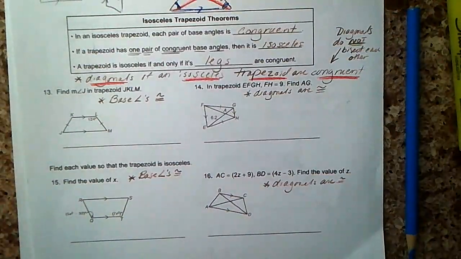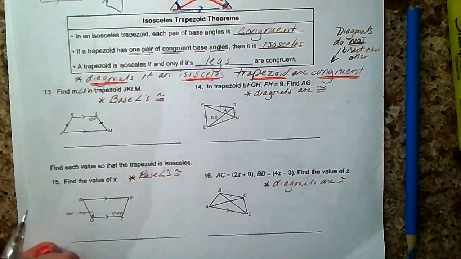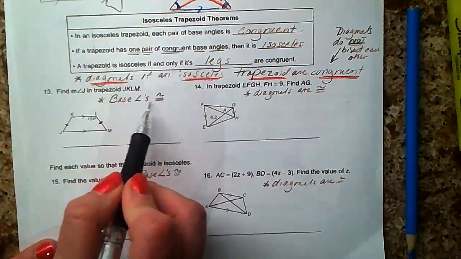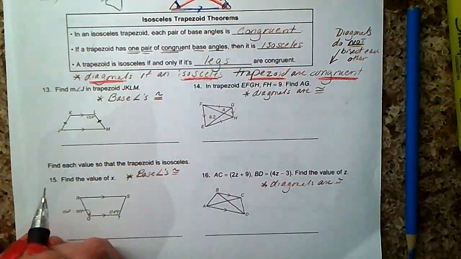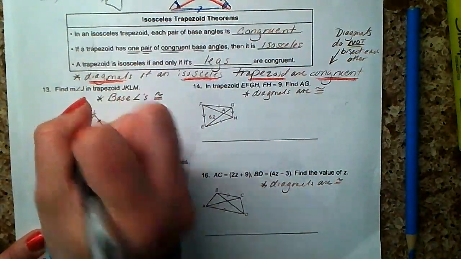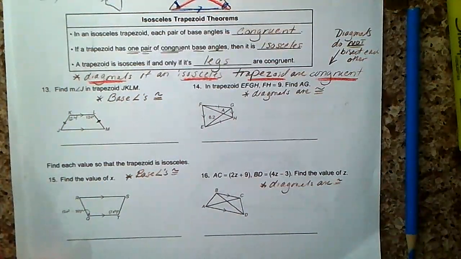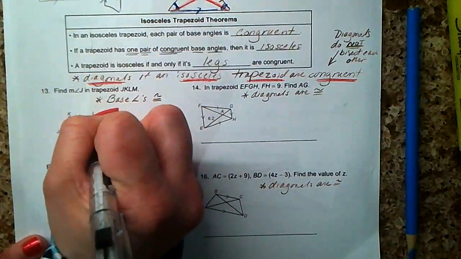So if we look at this first one here, you've got these two sides here equal. So we know it's an isosceles trapezoid, and it's telling us the base angles are congruent because that's our property for isosceles trapezoids. So we know that if that angle is 124, so is that one. Also, we have another pair of base angles here. These two are going to be equal as well.